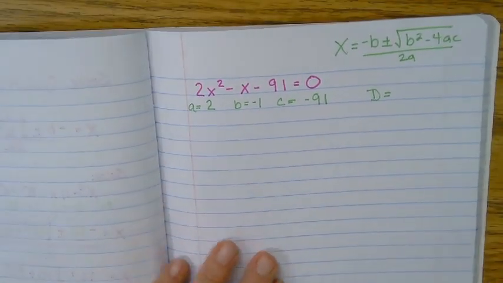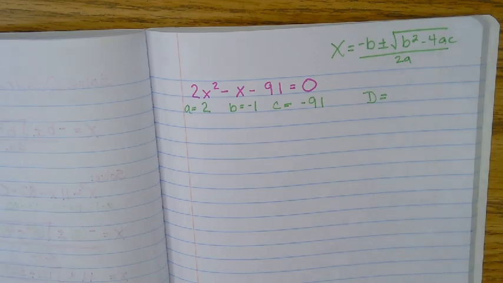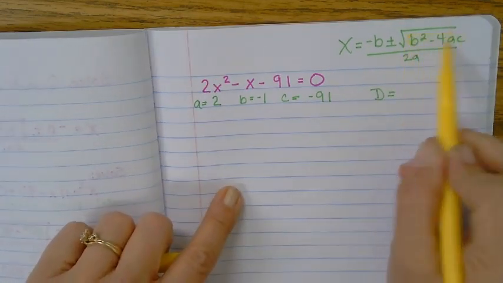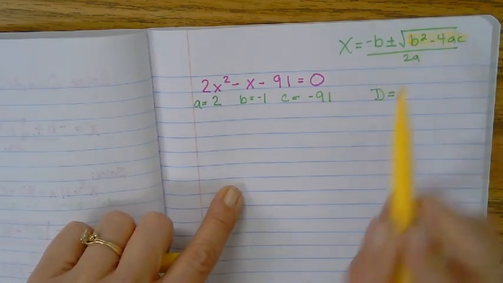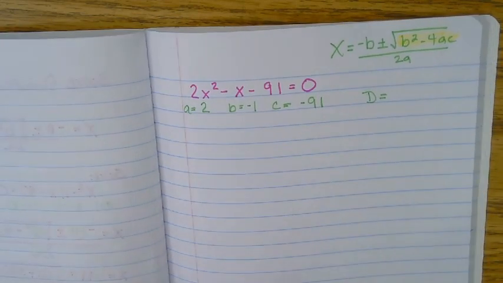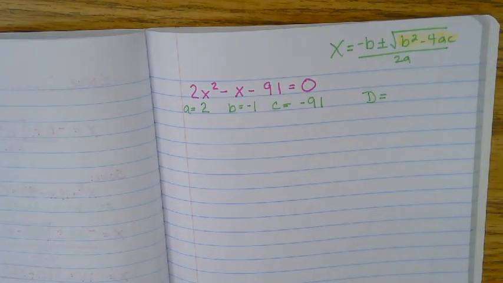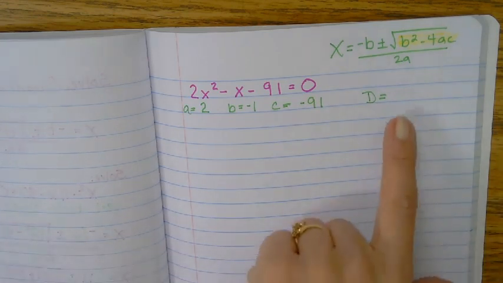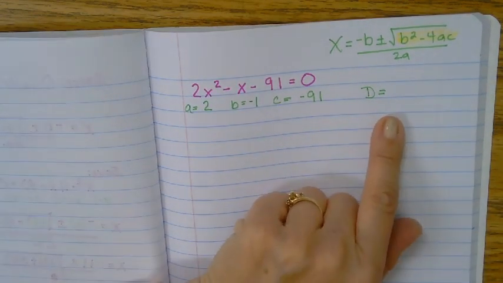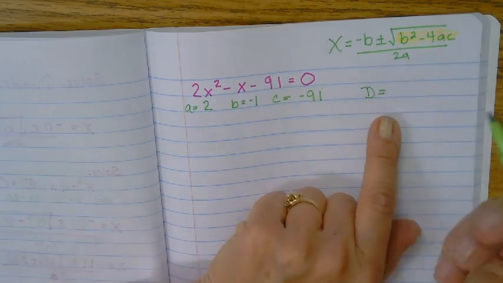So your discriminant that we talked about on Friday is this stuff that's showing up underneath the square root. Okay. So this time what I want to do is, before we start just plugging things in, I want to find out the value of the discriminant. Okay?